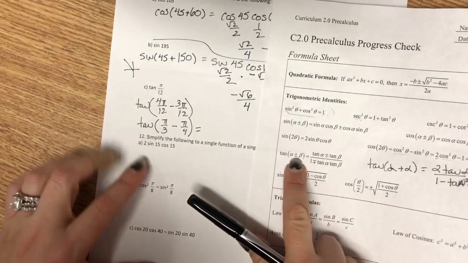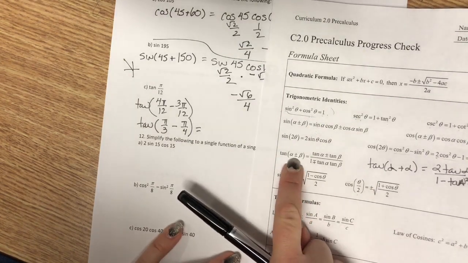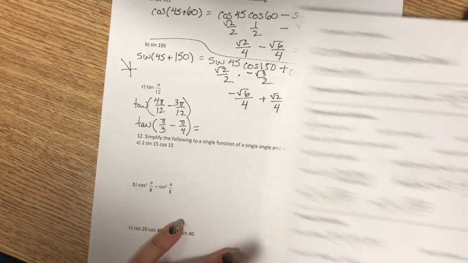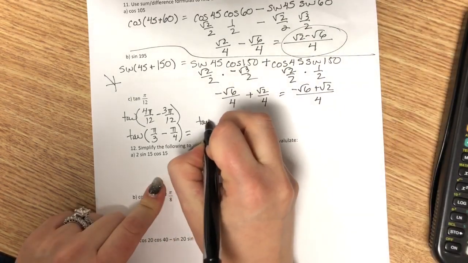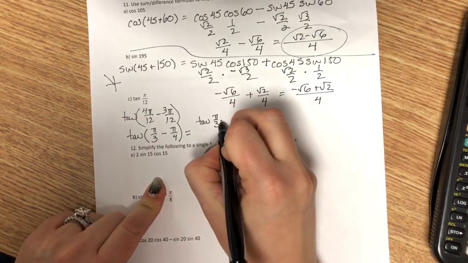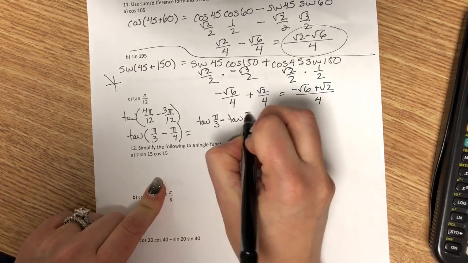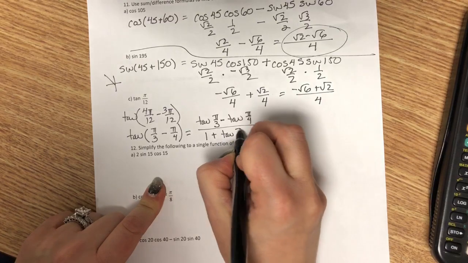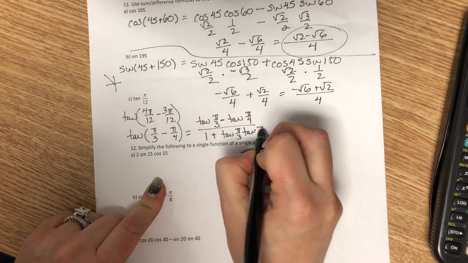Here it is. A minus in the identity is a minus in the numerator with a plus in the denominator. So tangent of pi over 3 minus tangent of pi over 4, all divided by 1 plus tangent of pi over 3 times tangent of pi over 4.